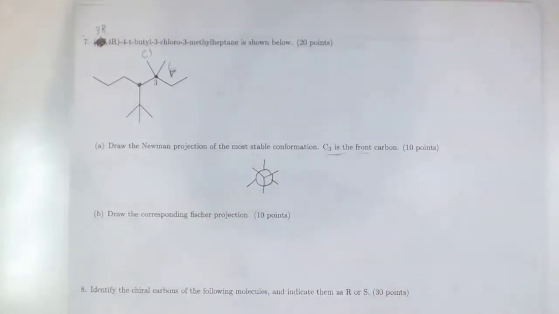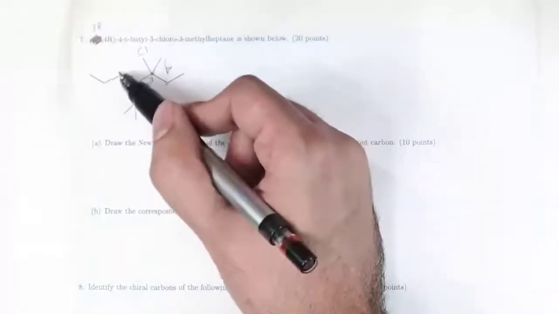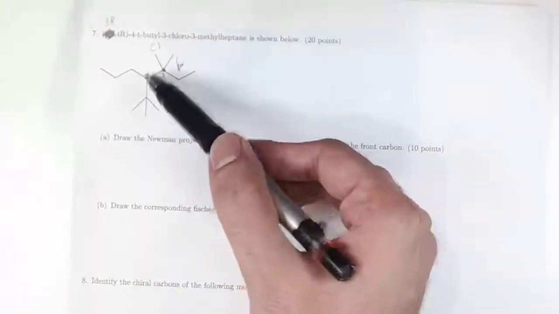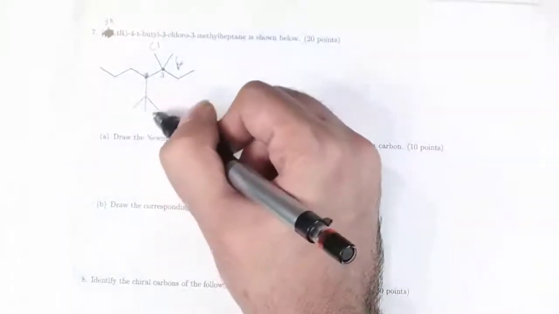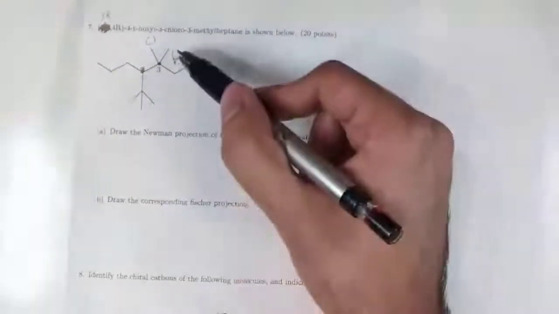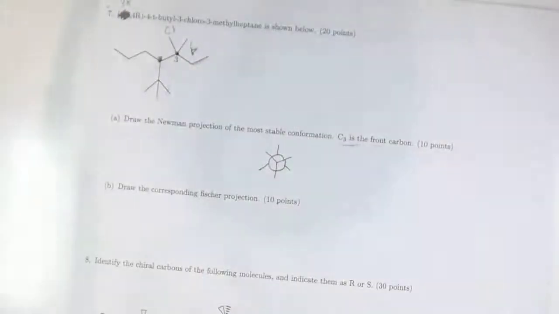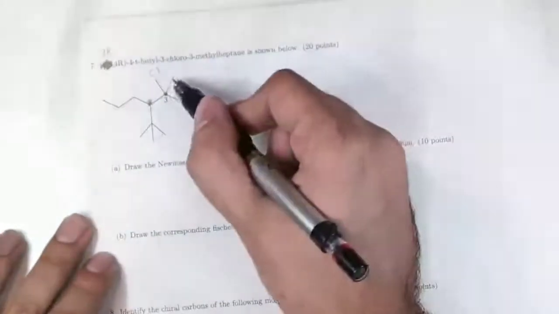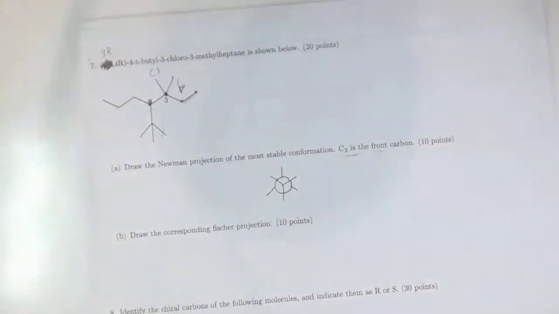So if I wanted to determine where to put these guys on the back carbon, I have 1, 2, 3, 4 carbons. Which one's going to be my bulkiest group on this carbon? Yeah, exactly. This is going to be the bulkiest group out of the bunch. And on this carbon, this is going to be the bulkiest group, my ethyl, since I only have 1 carbon here, and I have 2 carbons here.